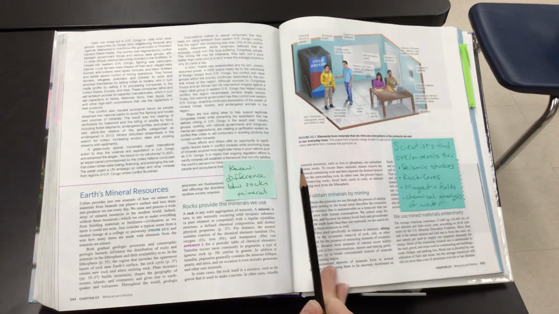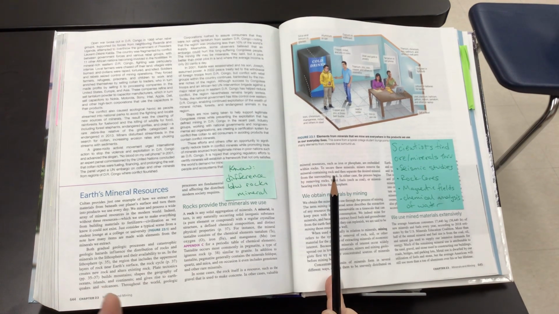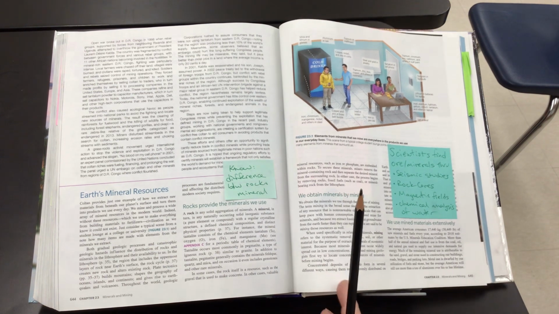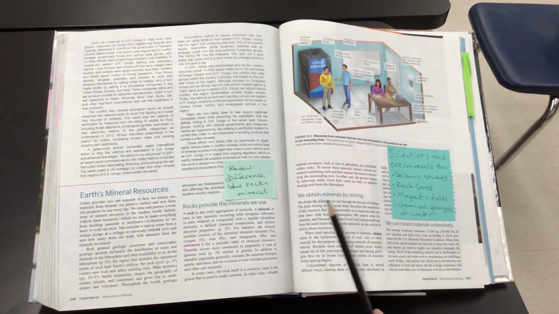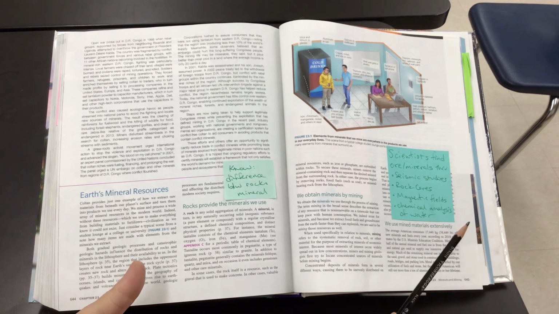This picture is just showing you a lot of things that are made from mineral resources. I think you guys know what things are made out of. We do obtain minerals by mining. How do they know where to mine?